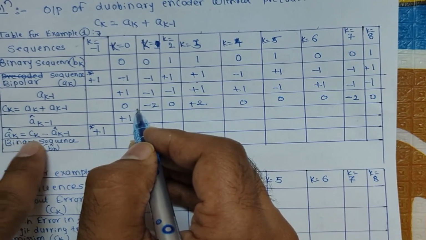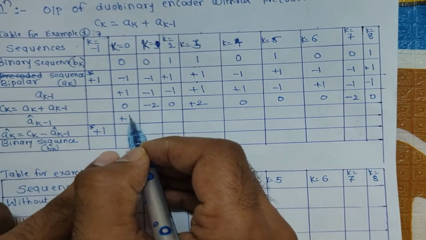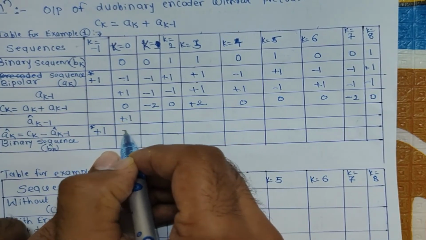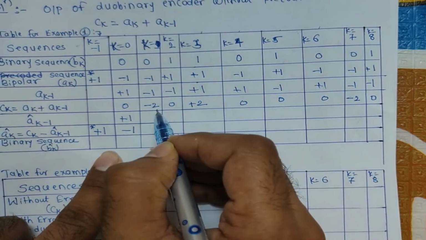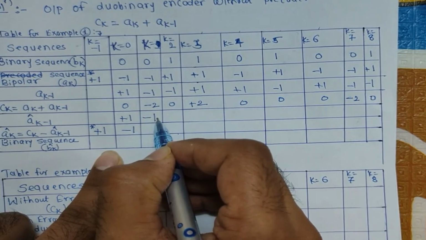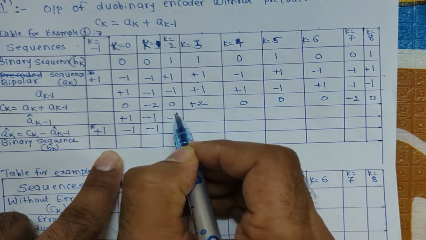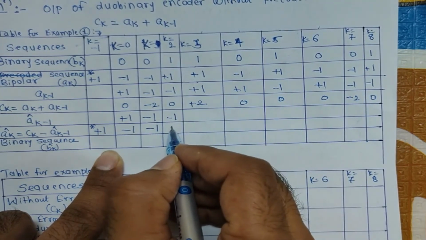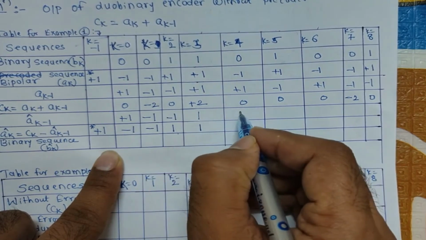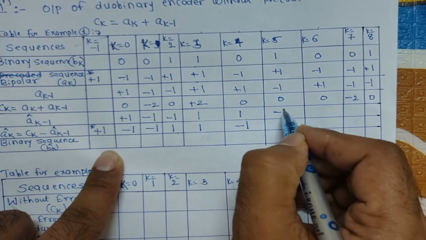Now you know AK cap is CK minus AK-1. So this is CK and this is AK-1. We have to do the subtraction of these two. So 0 minus 1 is -1. Now this -1 will be coming here. So -2 minus (+1), so -2 plus... -2 minus 1 is -3 in general, but here with the delayed value it gives -1. Now this -1 will be going here. So 0 minus (-1), this 1 is going here. 2 minus 1 is 1. So this 1 is going here, and 0 minus 1 is -1. This -1 is going here.